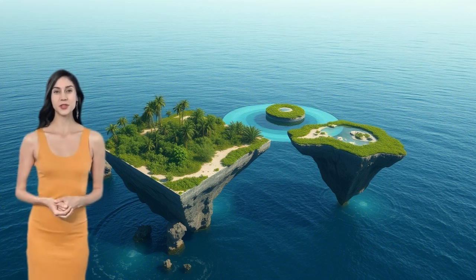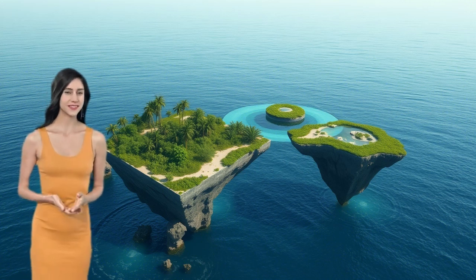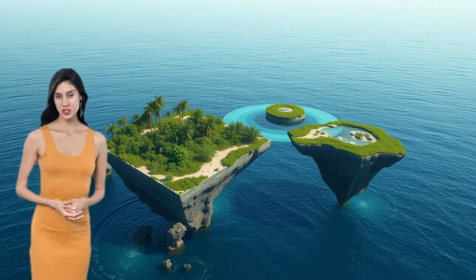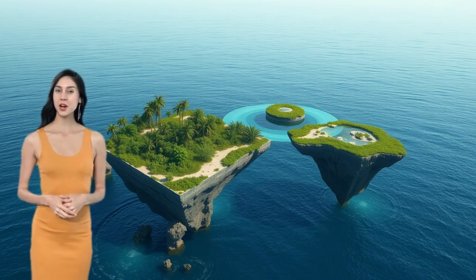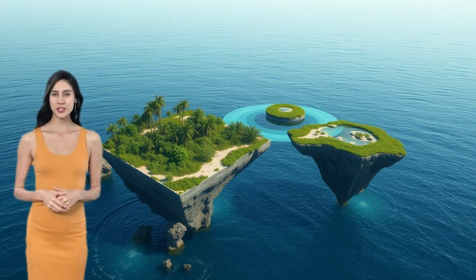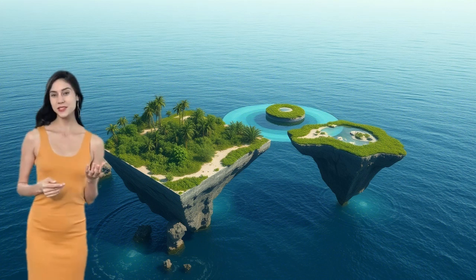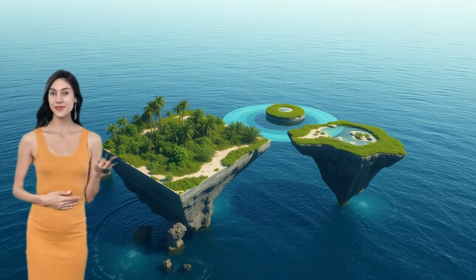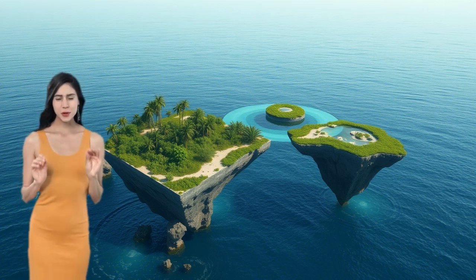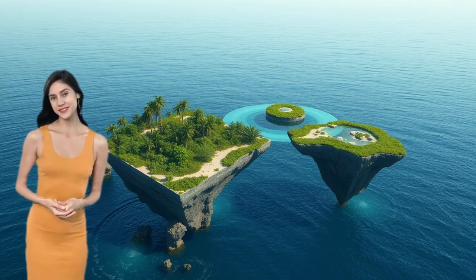Challenges faced by natural floating islands. Despite their numerous advantages, natural floating islands face several threats that jeopardize their existence. 1. Human activity. Pollution, deforestation, and agricultural runoff introduce toxins and excessive nutrients into water systems, disrupting the delicate balance required for floating islands to thrive. Invasive species introduced by humans can outcompete native plants, leading to the degradation of existing islands.